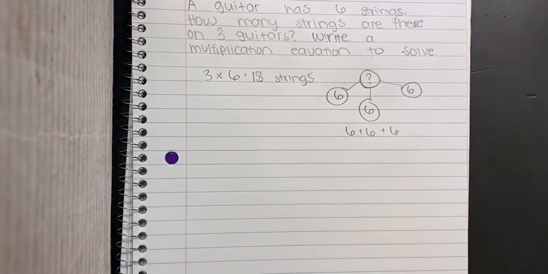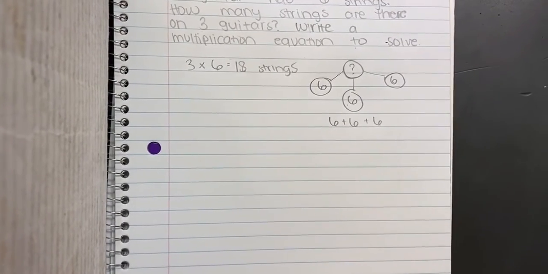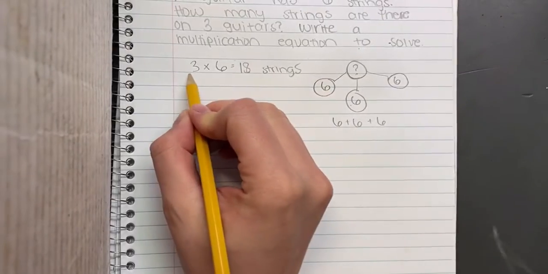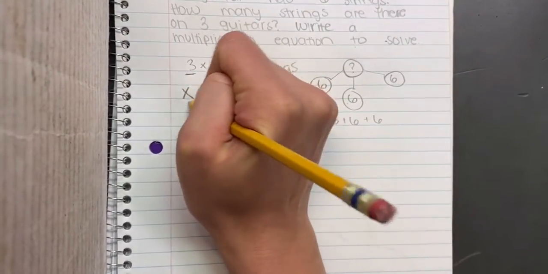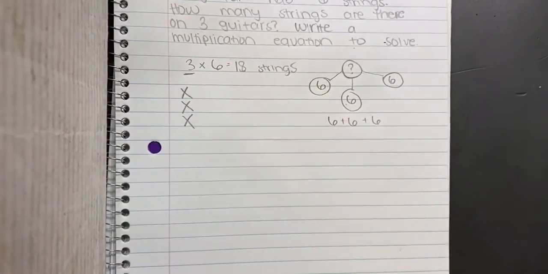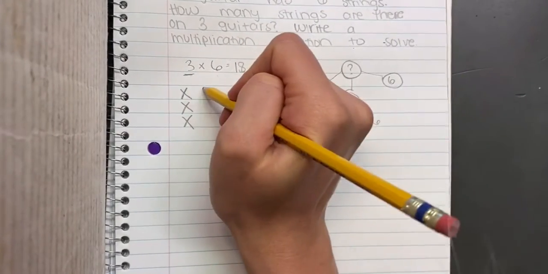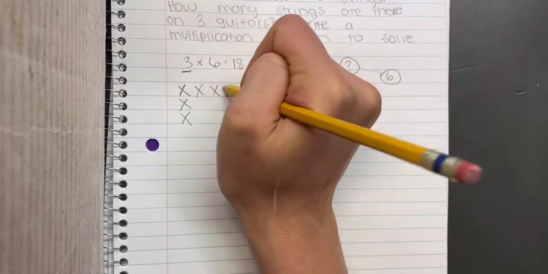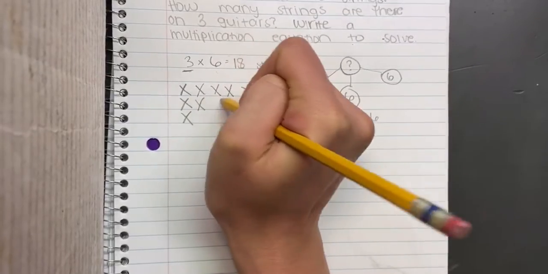So now this is what we're going to do today. I'm going to slide it just a little bit. I want us to make an array of this multiplication problem. So this means how many rows. So I'm going to make them X's. You can do them circles. You can make your arrays with whatever shape or letter you want. Now how many in each row? 6. So I have 1, 2, 3, 4, 5, 6. Now I'm going to continue that.